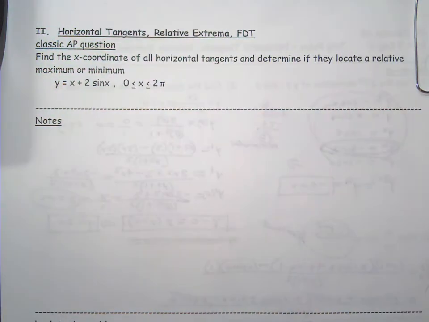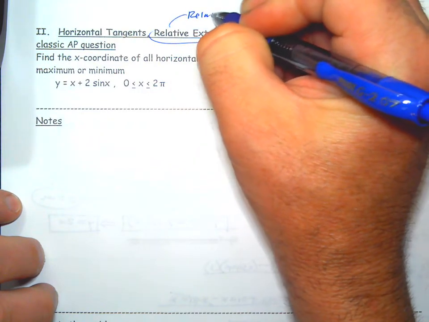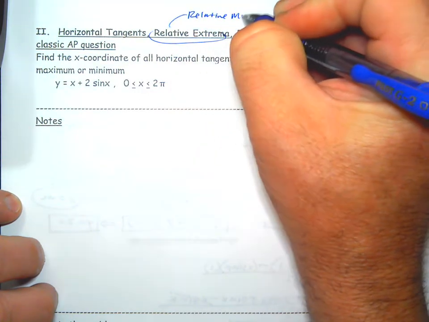Now I'm going to start presenting some other calculus ideas to you. So we're going to talk about horizontal tangents, which I think we've mentioned before. It's places where the graph has a flat tangent. Relative extrema. That means relative maximums or minimums.